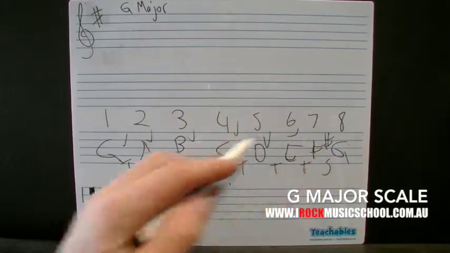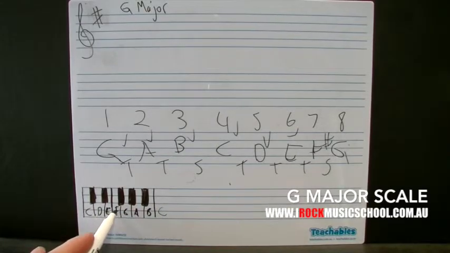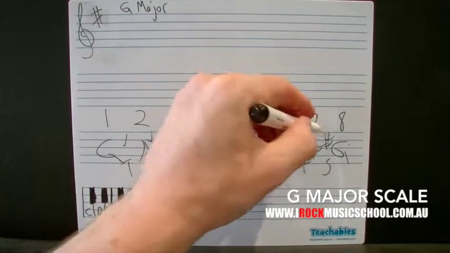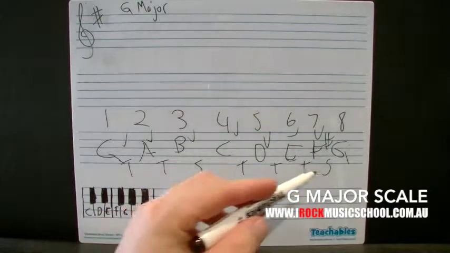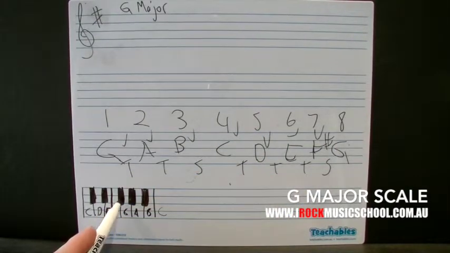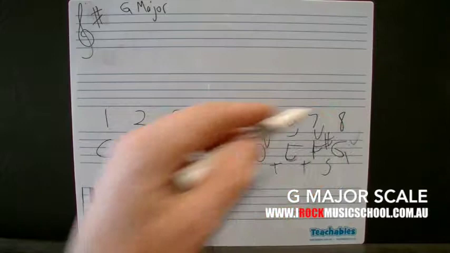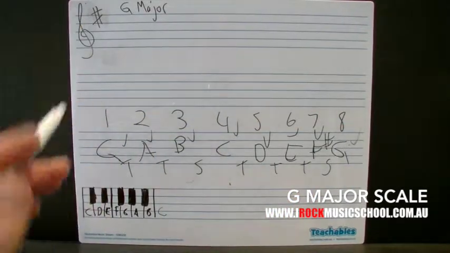Now the distance from E to F sharp needs to be a tone. 1, 2. So now we're correct. And then from F sharp to G should be a semitone. F sharp to G, just one movement, correct. And now we're ready to put the notes onto our stave.